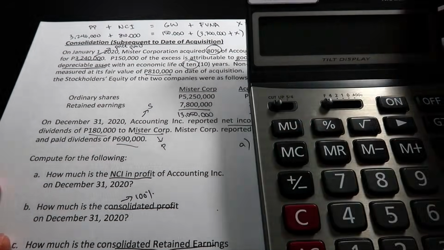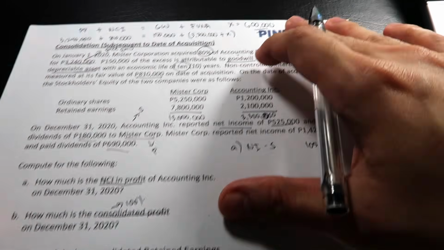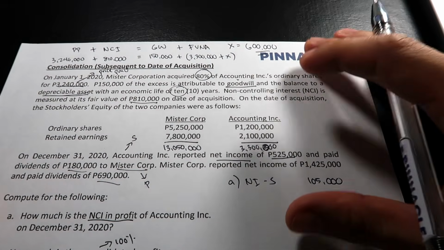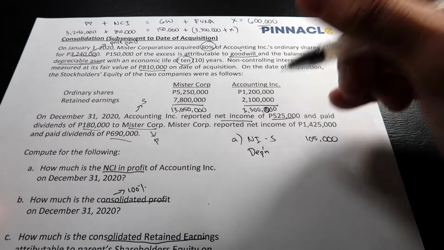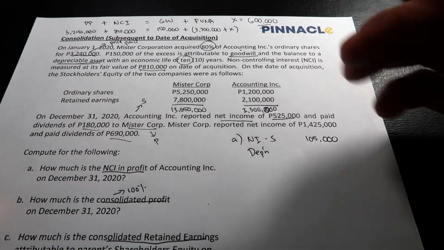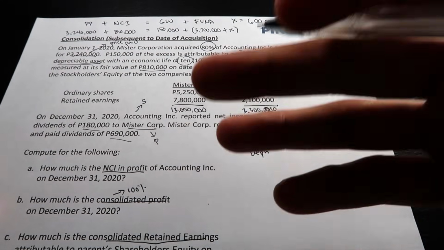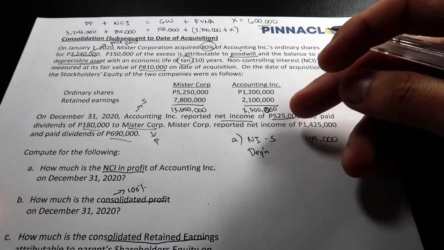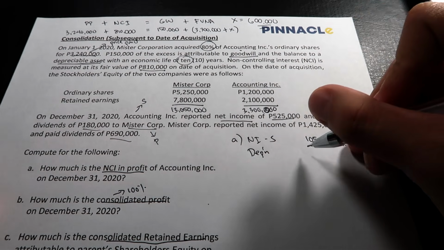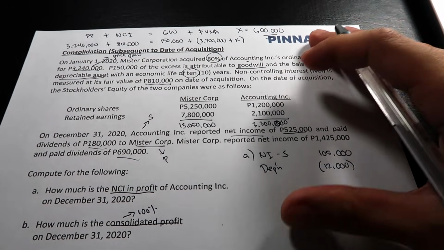If the excess is 600,000, and then meron siyang useful life of 10 years, 600 divided by 10, you get 60,000, right? Depreciation expense, 60,000. Well, syempre expense siya. Pero yung 60,000 na yun, it's the 100%. Tama? We're computing for NCI na may 20% lang. 60,000 times 20%, that's 12,000. Negative 12,000. Okay? What else? Meron pa ba tayong na-miss out?